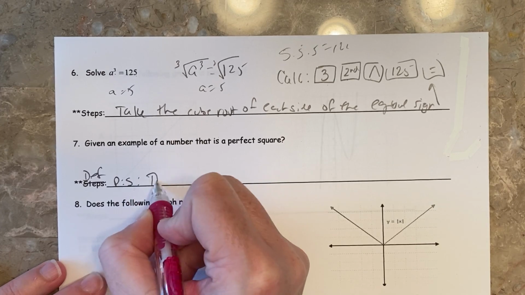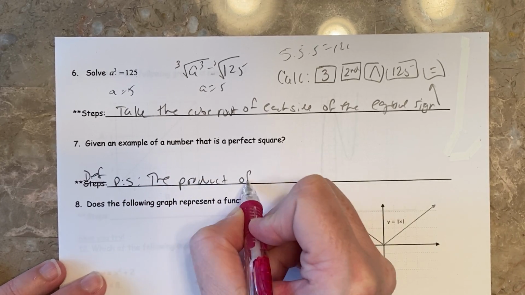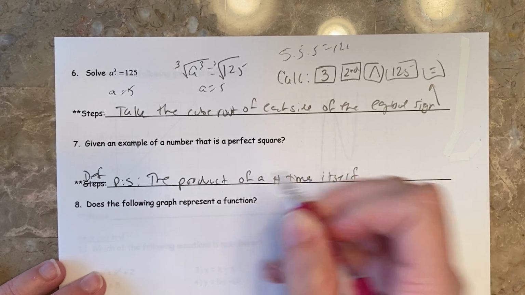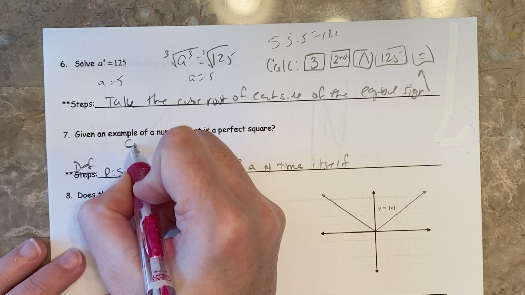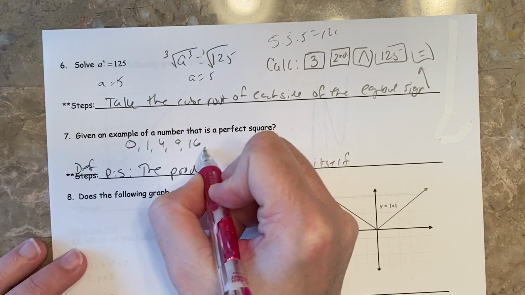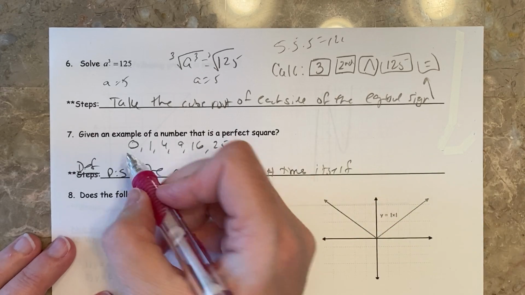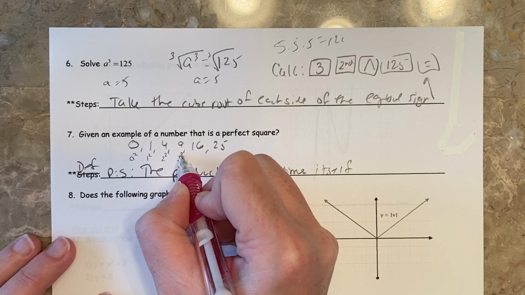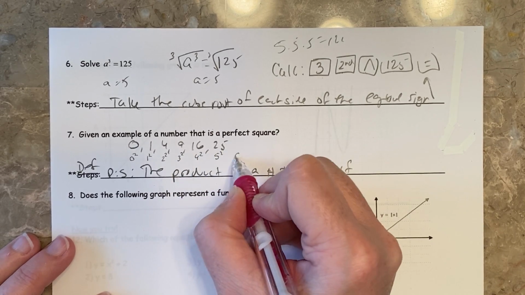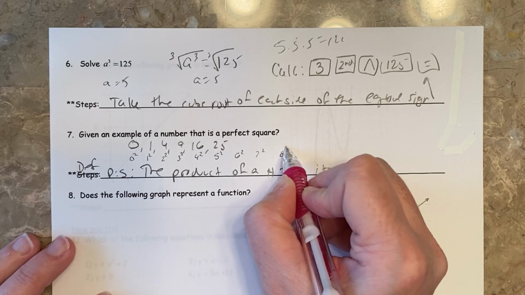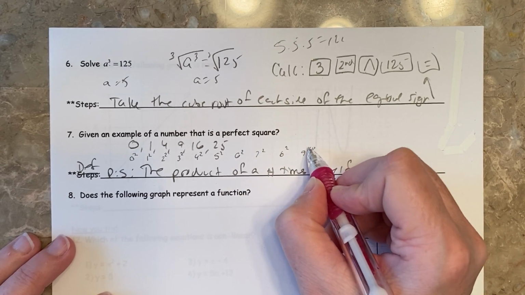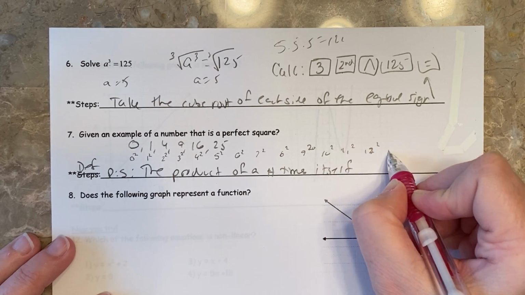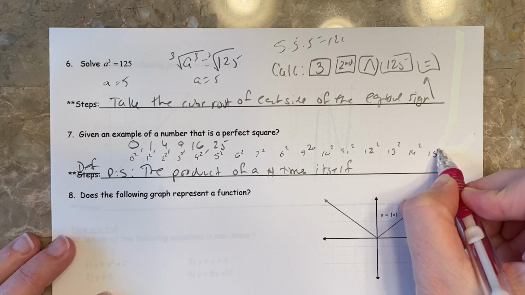Again, a perfect square is the product of a number times itself. And actually, I'm just going to list all of them for you. So 0, 1, 4, 9, 16, 25. So really quick, let me stop. How I got this. This one is 0 times 0. This is 1 times 1, 2 times 2, 3 times 3, 4 times 4, 5 times 5. So we'll do 6, 7, 8, 9 squared, 10 squared, 11, 12 squared, 13 squared, 14 squared, and 15 squared.